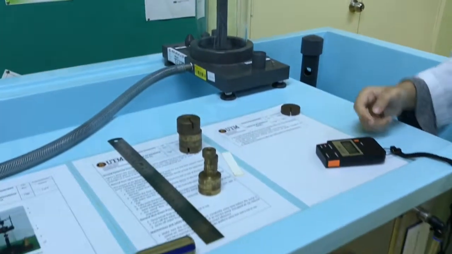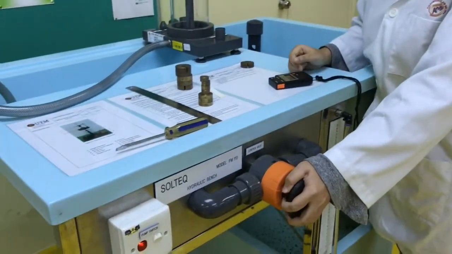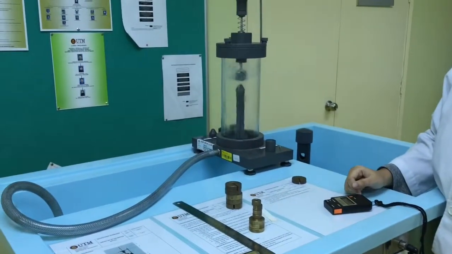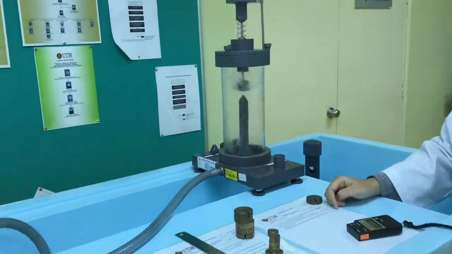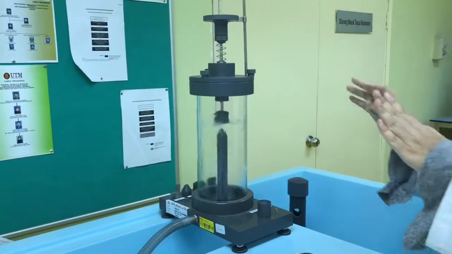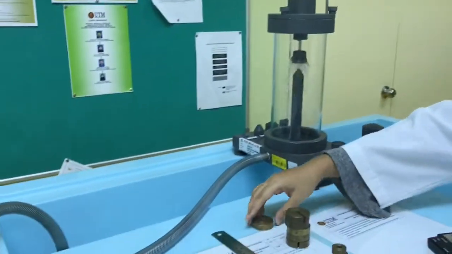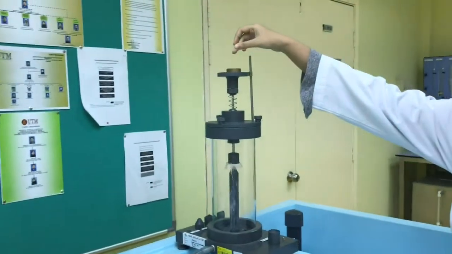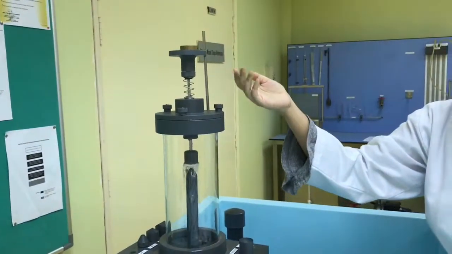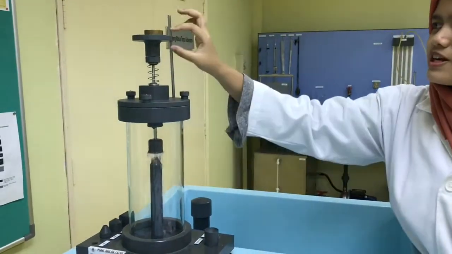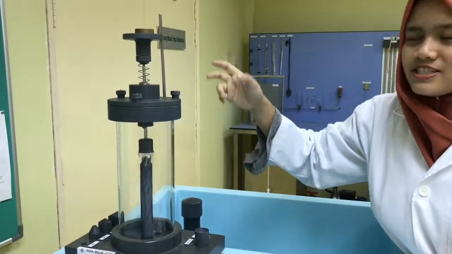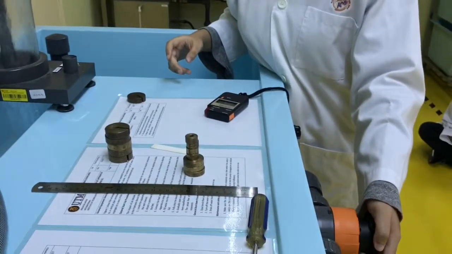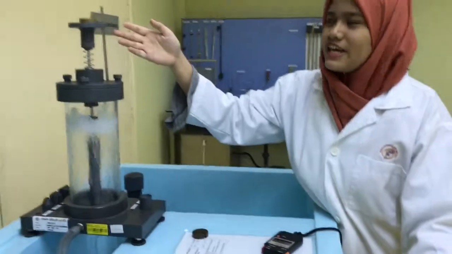Now we will control the weight tray by using this control valve like this. Then it is already aligned and water comes out. As an initial weight, we will use 100 gram. We put it on the weight tray, and since it is no longer aligned, we have to adjust it again by using this control valve to make it aligned again like this.